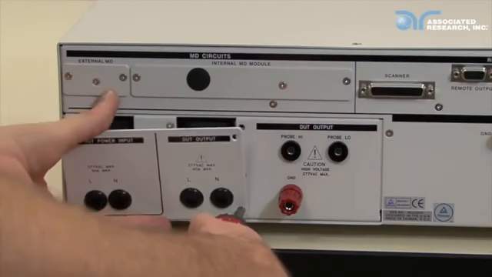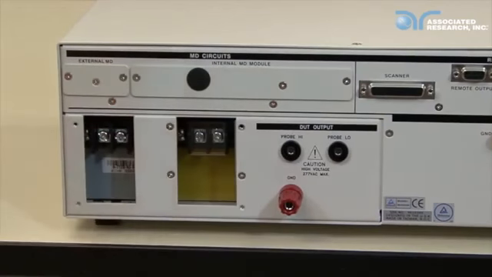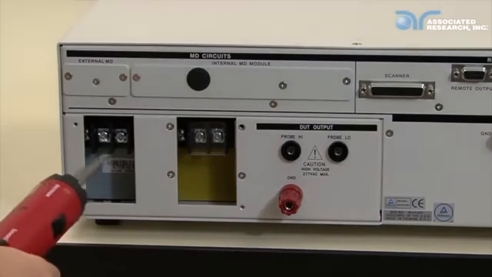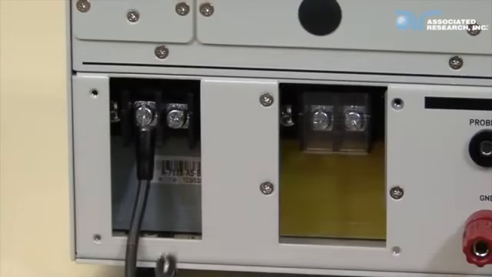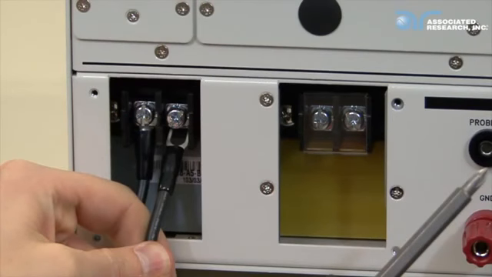Remove the cover plate on the rear panel of the 620L to access the DUT power input connections. These terminals provide the connections from an external power source to the 620L. Use the 2 black DUT input cables to connect to an unbalanced single-phase power source.